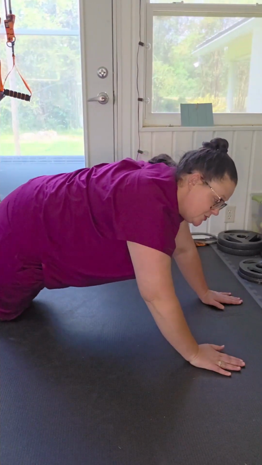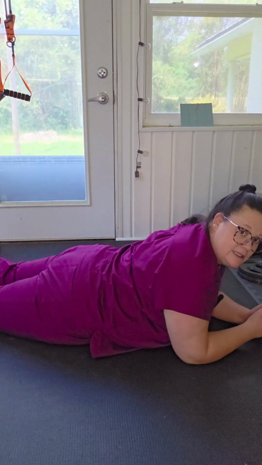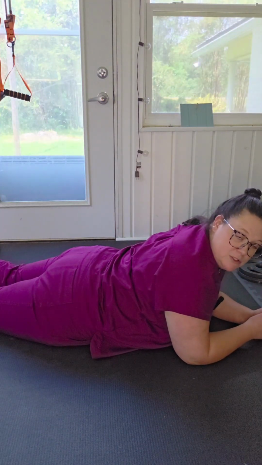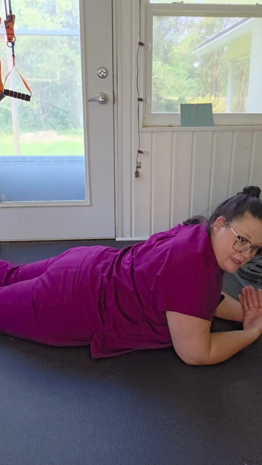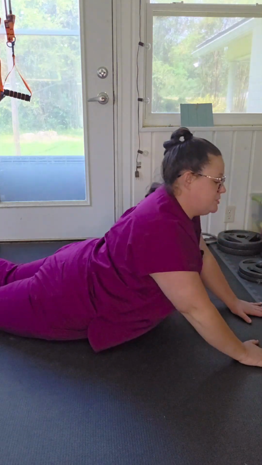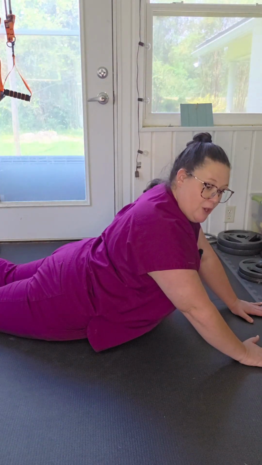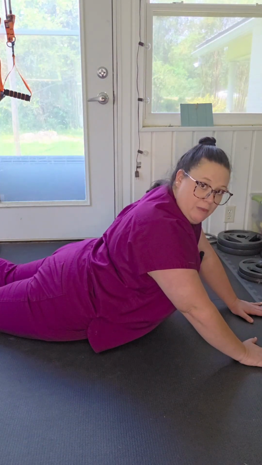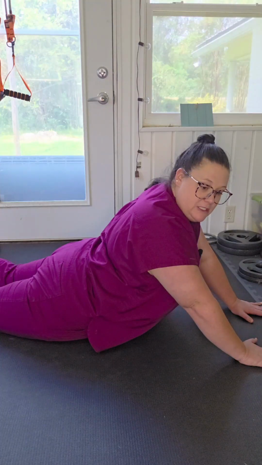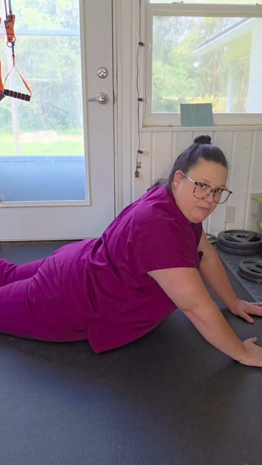You can also come more into a plank position. You can just lay here on your elbows and get that stretch in the back there. If you need something a little bit more, you can push up and get a stretch there. But remember, don't do too much. Don't force that back into a position that it's not super, super comfortable being in. Ease into that position.